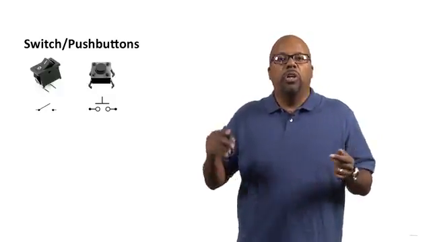So if you put a switch in between that path, if that switch is open, meaning it's off, right, then the circuit is not connected. But if you close that switch, or if you push that button, which is doing a similar thing, then that connects the two ends of the circuit, and it makes a complete path from positive to negative, and you can get flow.